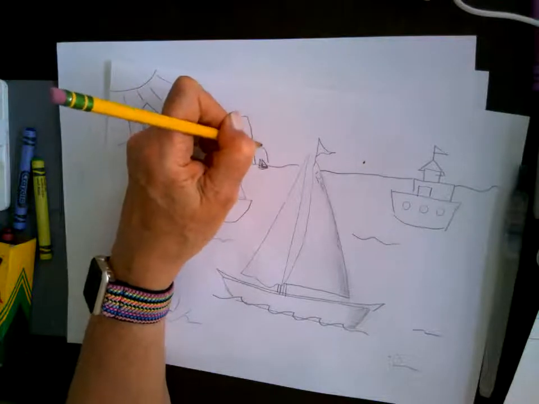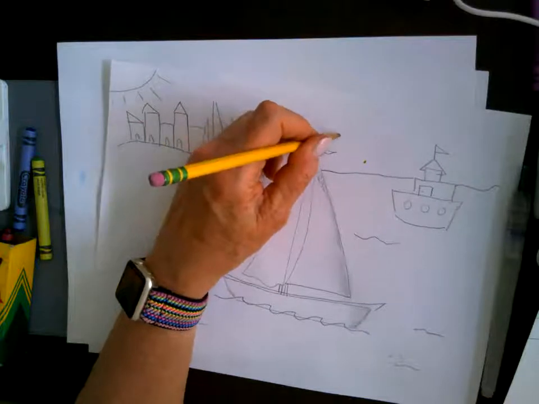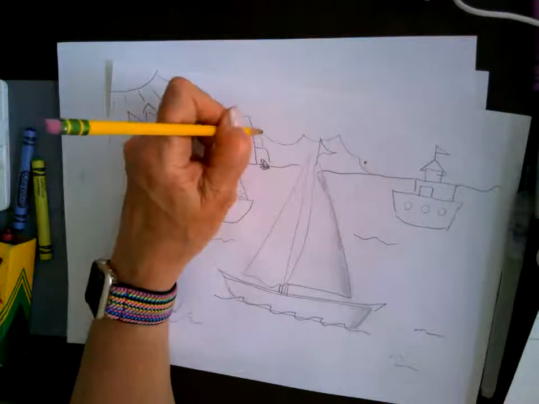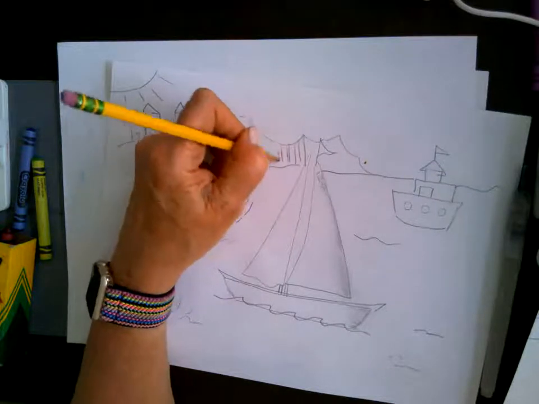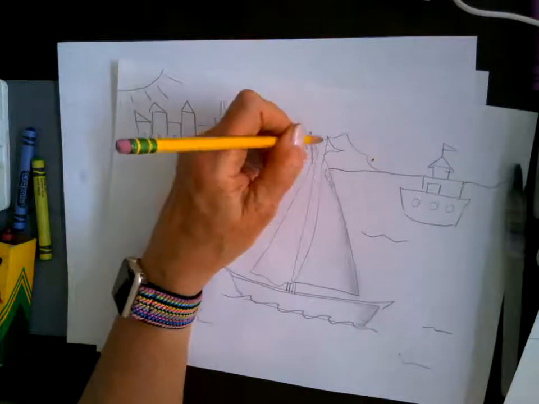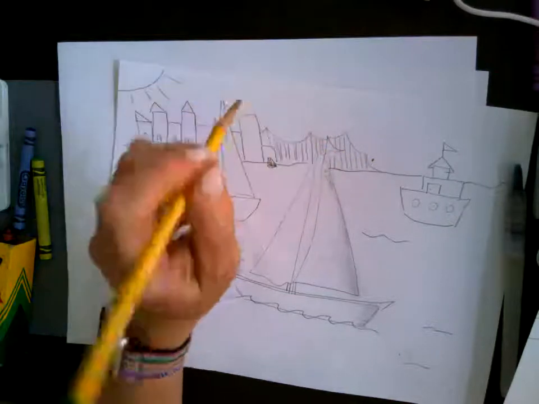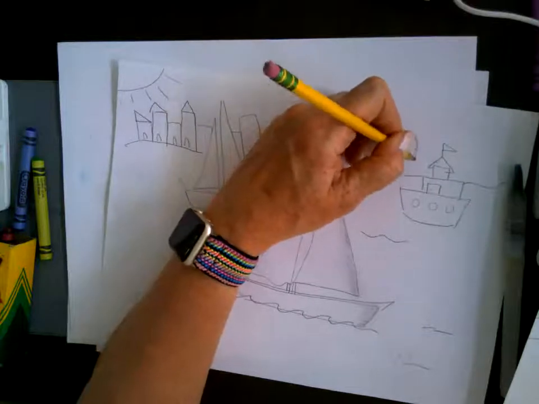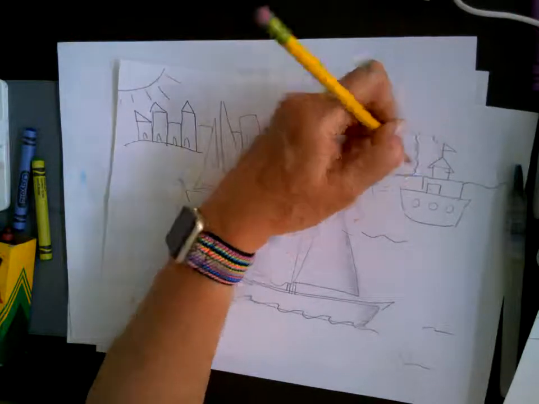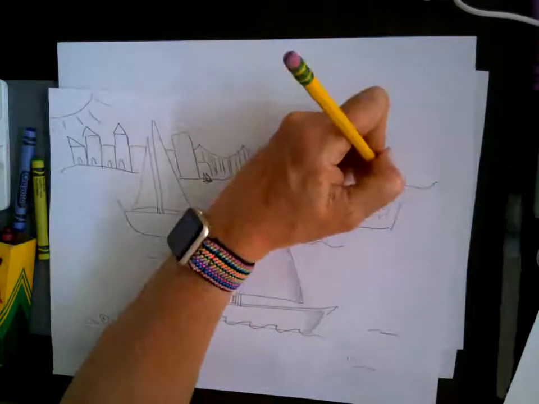I could draw a bridge way far off in the distance. It's a little bit smaller than my other one. I'll make it look like it's going behind everything. I'll draw the lines down for the part that holds the bridge on, right? Almost like sailing around New York. There we go. And I might put another building, but maybe instead now I'm going to move into plants or nature. I'll put some trees in the distance.